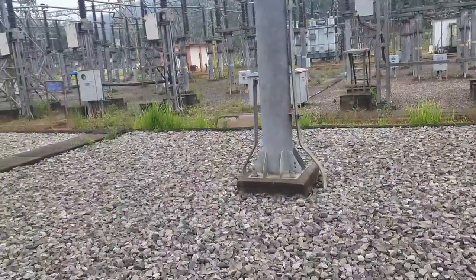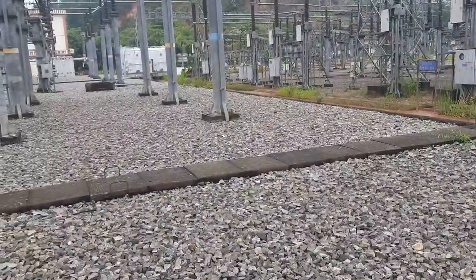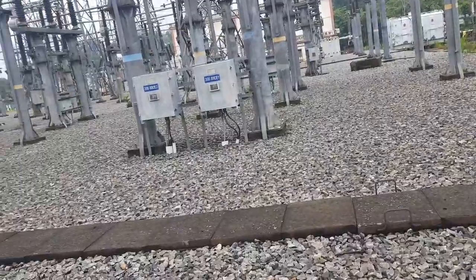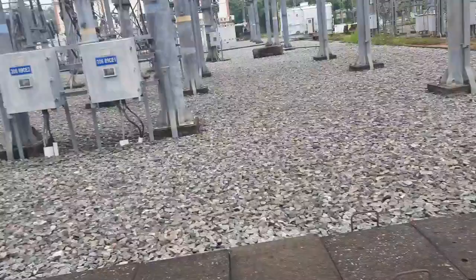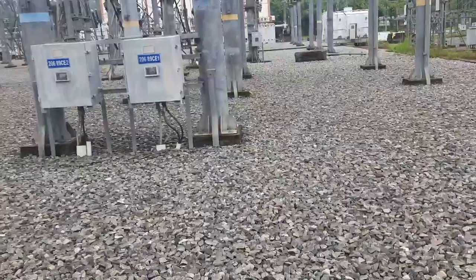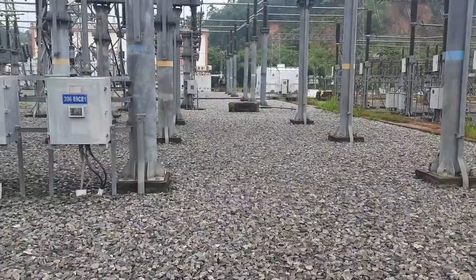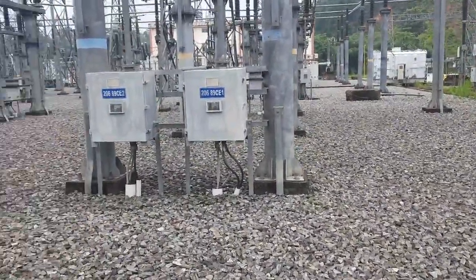When you keep this gravel, it doesn't allow the oil to stay on the surface, and because of that it protects against fire hazards. So it's always important to keep gravel. That's why stone or gravel is provided, to protect from fire when oil spillage takes place.